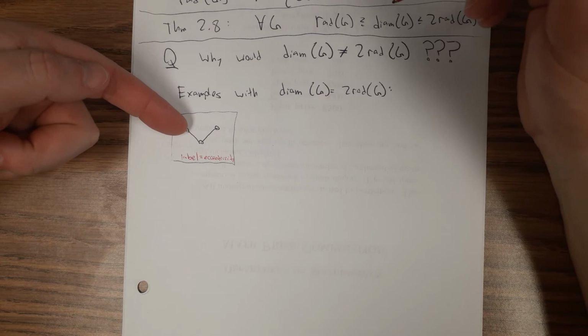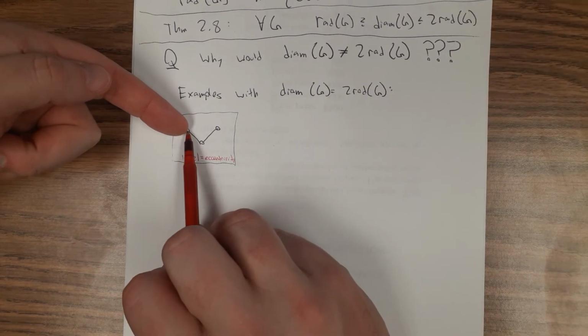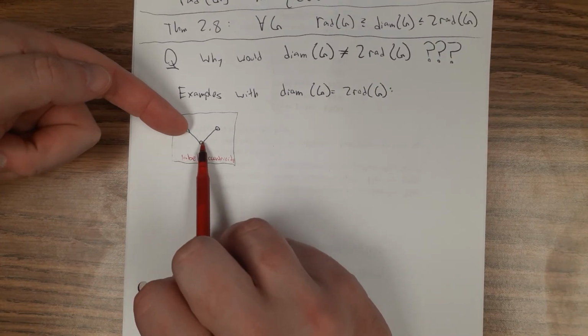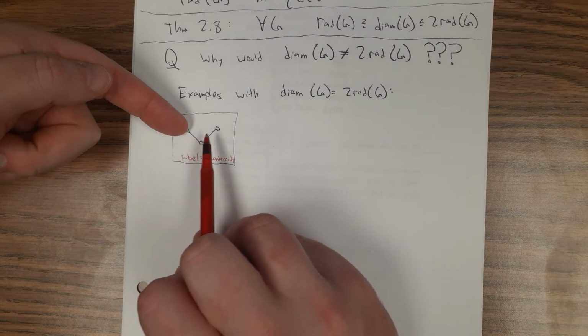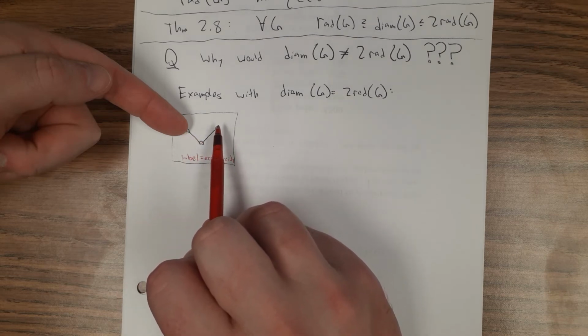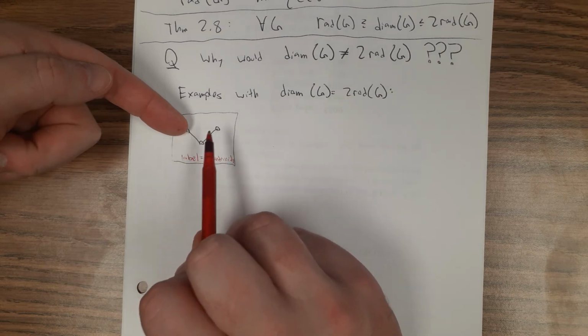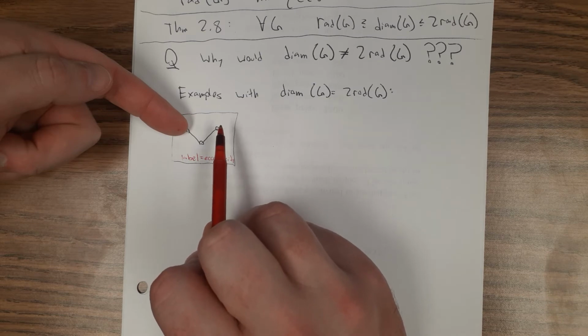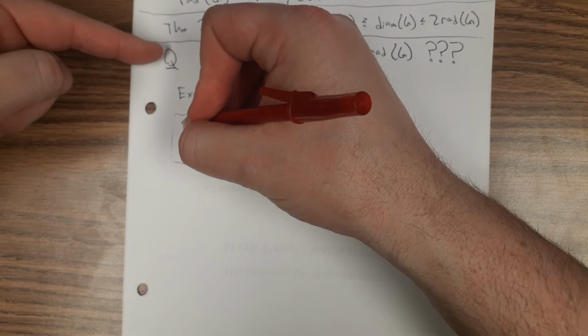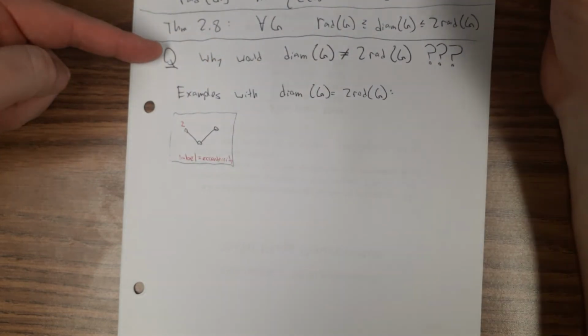So the eccentricity of this vertex: it is distance 1 from that vertex, and distance 2 from that vertex. So the farthest distance from this vertex is 2, and its eccentricity is 2.